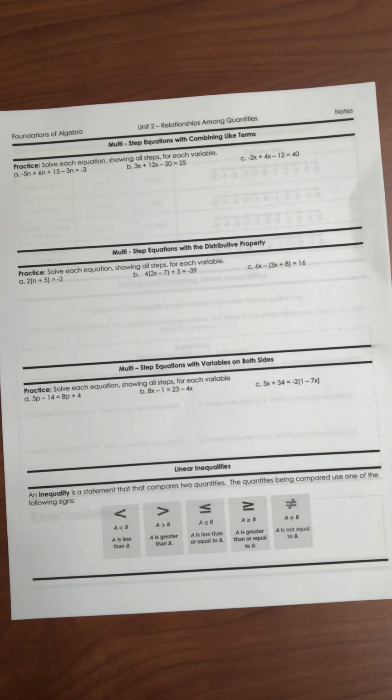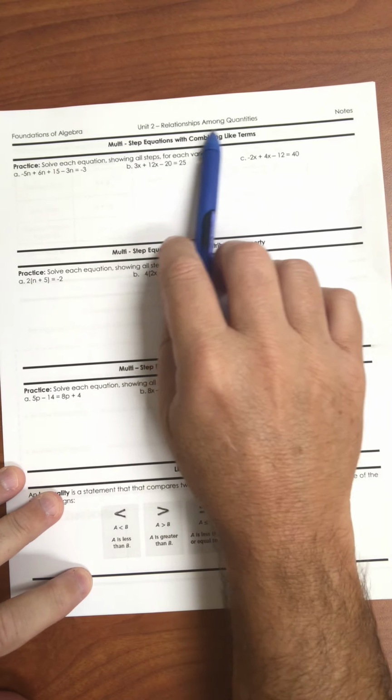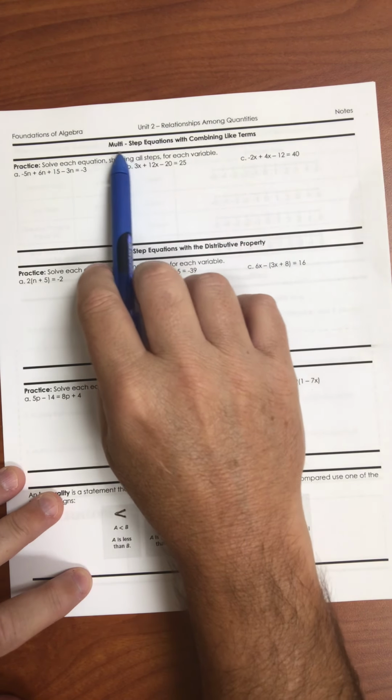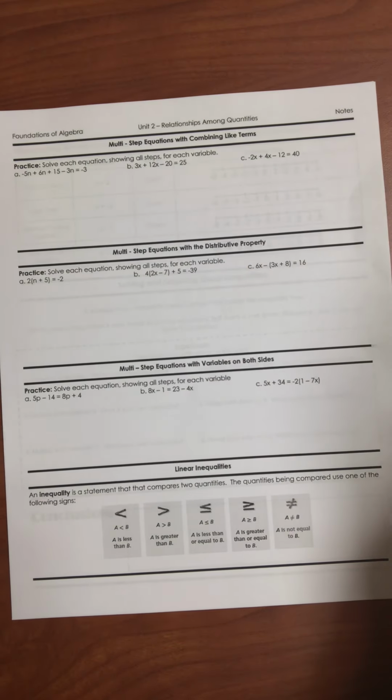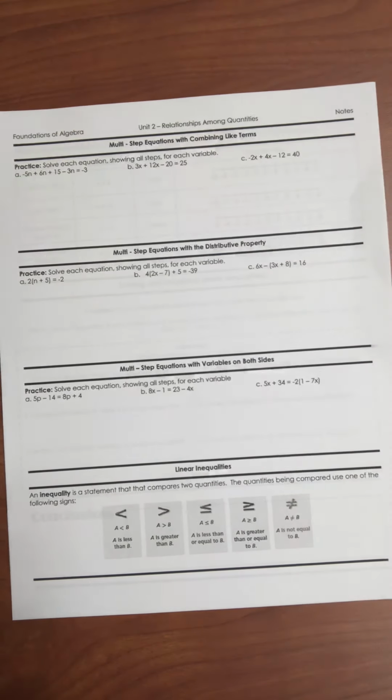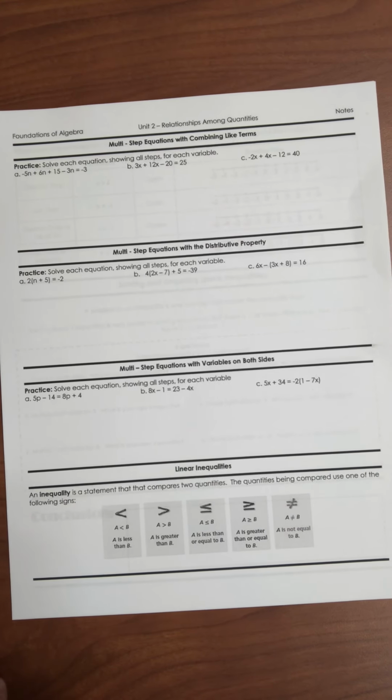Hey class. So today our notes are Unit 2 notes, relationships among quantities. We're going to deal with multi-step equations with combining like terms. So for something to be a like term, it has to have the same variable, same letter, and the same exponent, okay? So let's get started on this, and I'm going to show you how I do it.